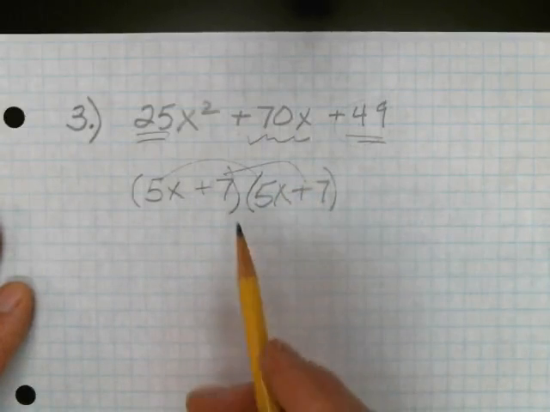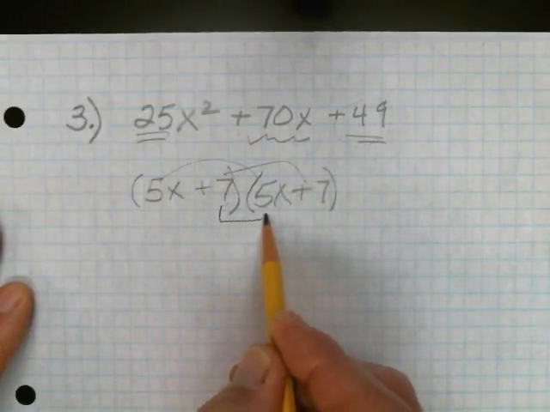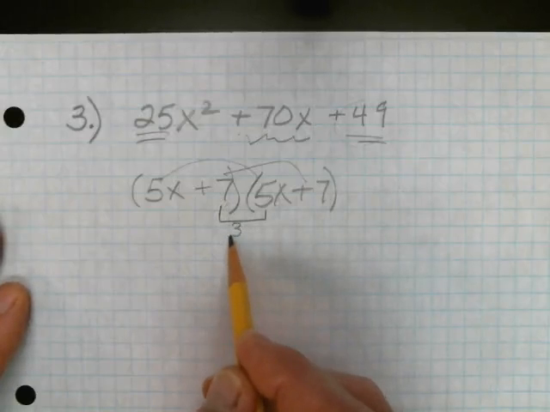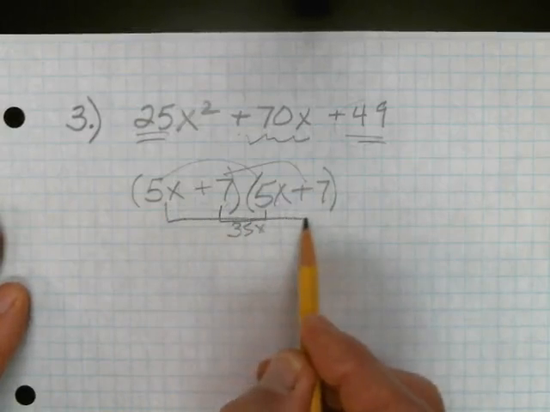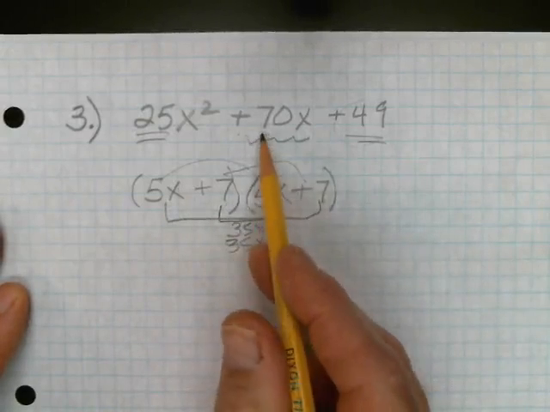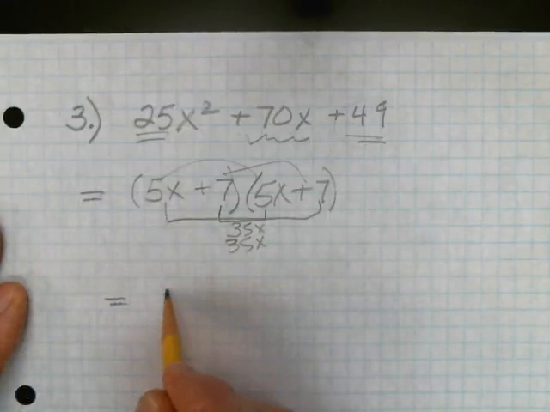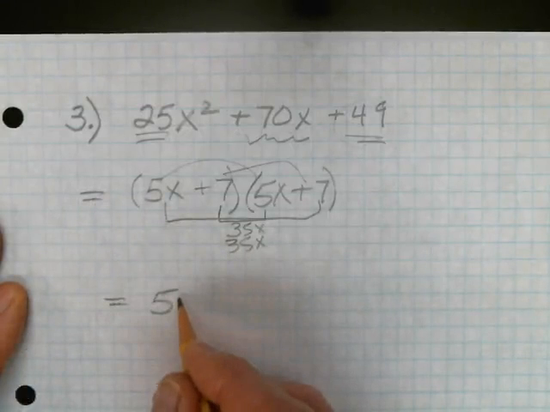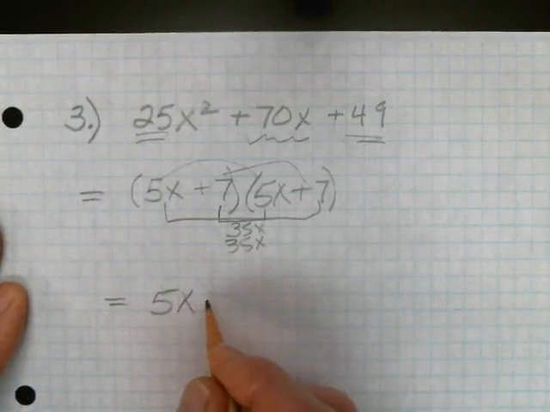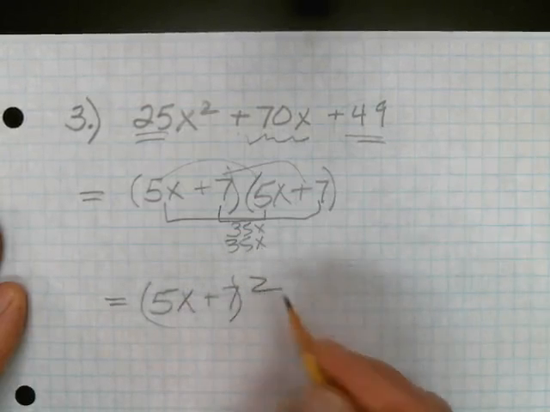And this middle term is going to be 7 times 5 is 35x. And 7 times 5 is 35x. It's right. That gives us 70x. So the solution here is, not the solution, but the factoring here is 5x plus 7 squared.